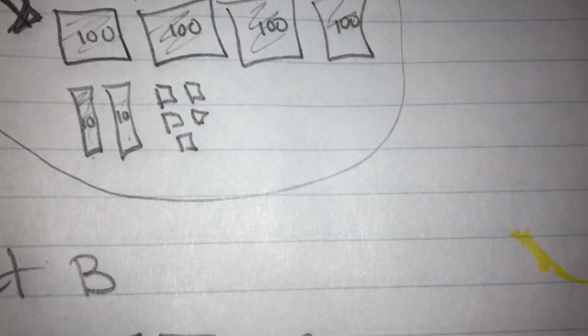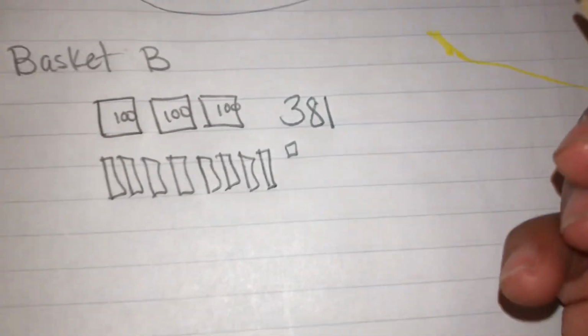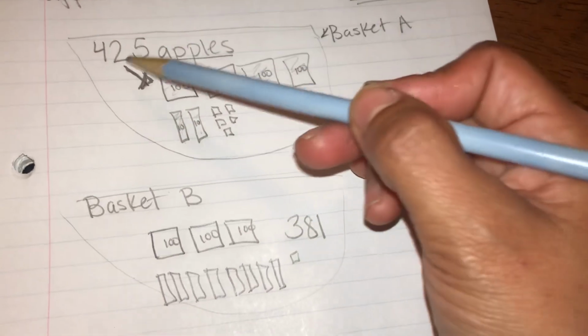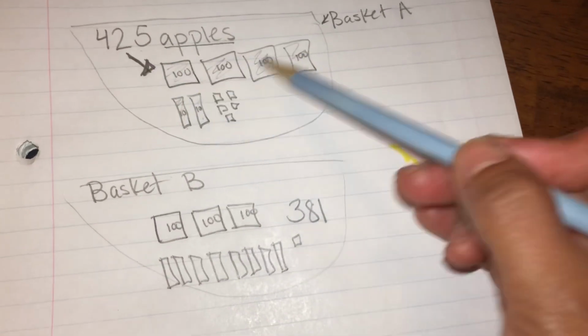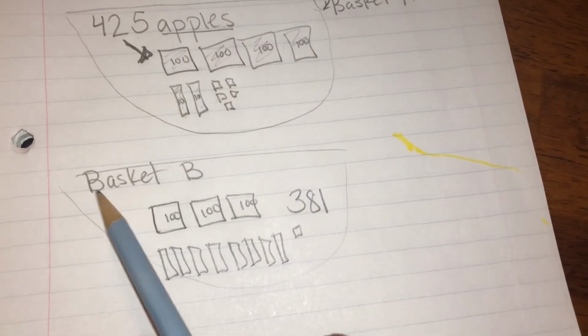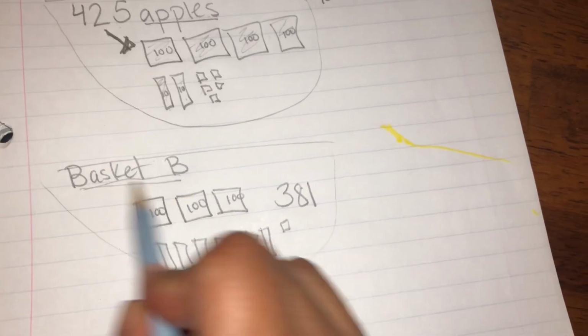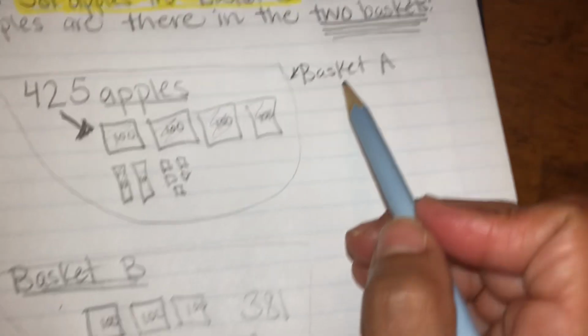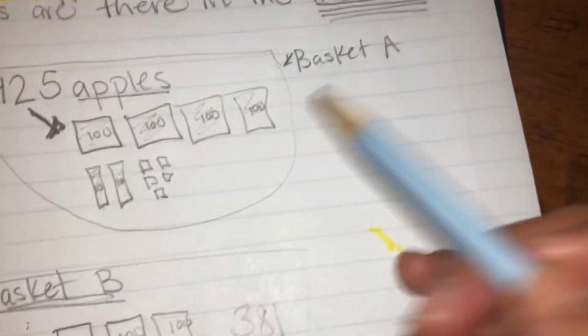Okay, so there are 381 apples in basket B. So this is the other basket. So far, as you can see, they have labels, they have a model, and they have words to represent what's inside the basket or which basket is this. This is basket A. This is basket B.